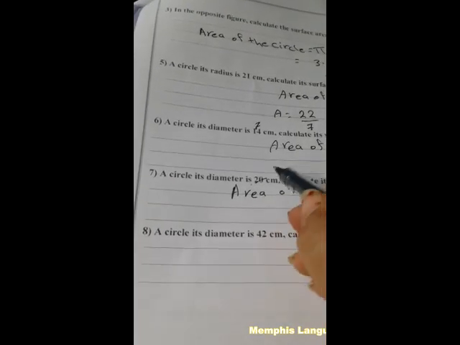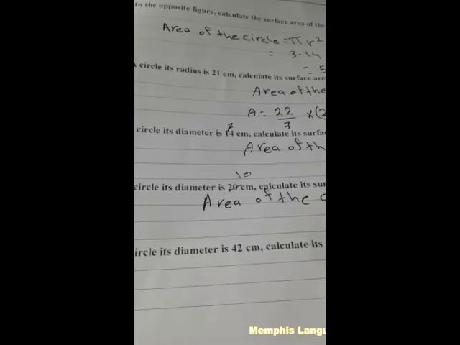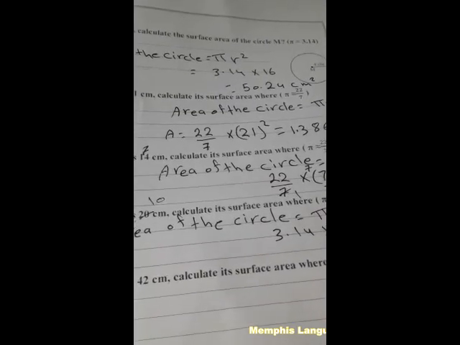Now the length of the diameter is 20, so the radius is what? 10. 20 divided by 2 will be 10. So the area of the circle equals pi r power 2. The value of pi here is 3.14. I will put 3.14 times r power 2, which is 100. So 3.14 times 100 will be 314 centimeter square.